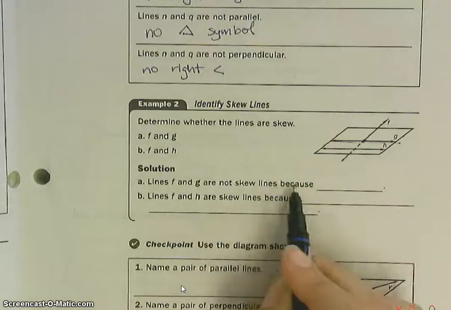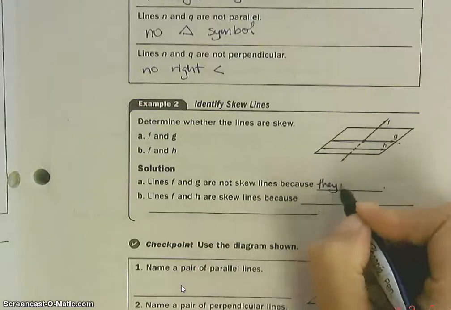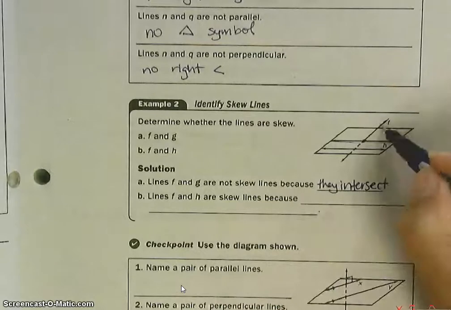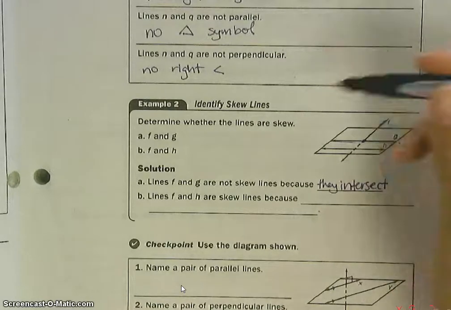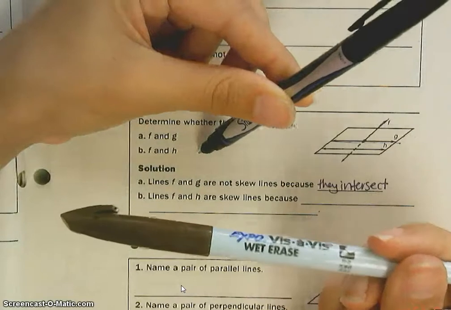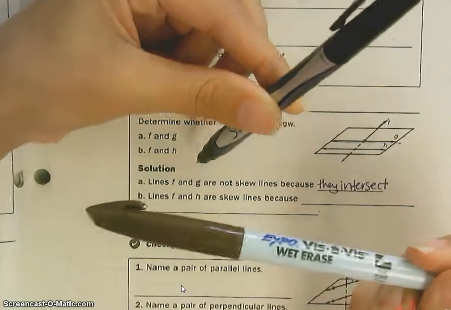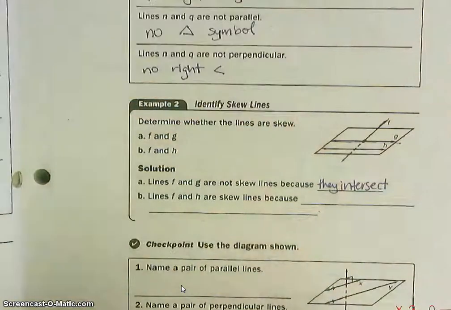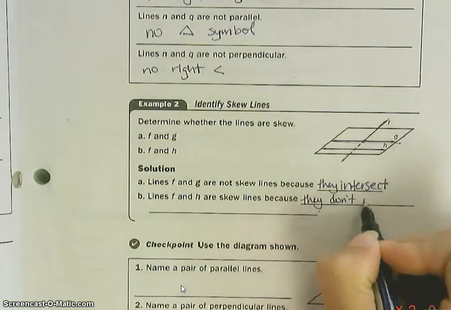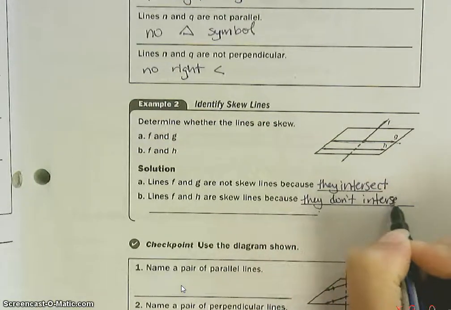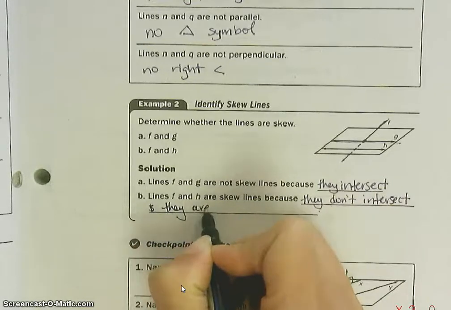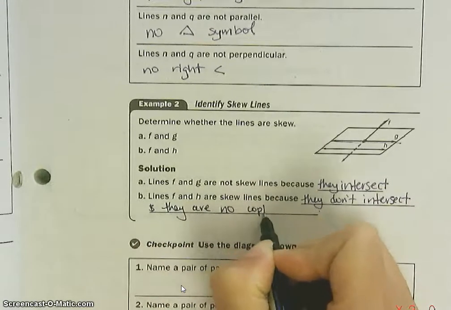They are not skew because they intersect. F and H. Well, F is looking like this, and H is right here. They're never going to touch, and they're not parallel. They don't intersect, and they are non-coplanar. We can't draw a plane between those lines.